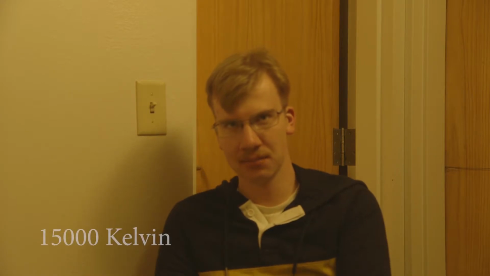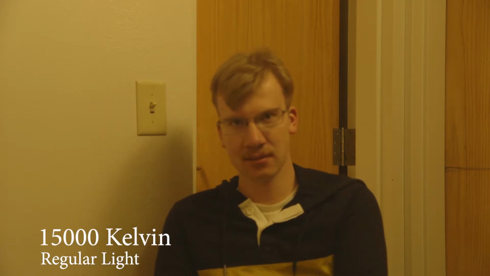This is on 15,000 Kelvin, the highest that I believe you can get. I am currently on 35 millimeters. The f-stop is 2.8 and the ISO is on 1000. We have normal lighting from our interior lights going on right now, and you can definitely see a much oranger hue going on right now with my friend over there sitting down, and this would definitely be to kind of change the mood a bit, and we shall move on to the next one.